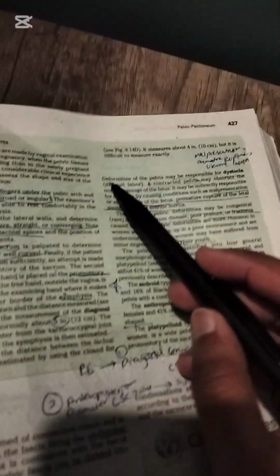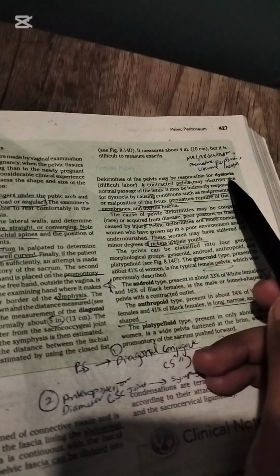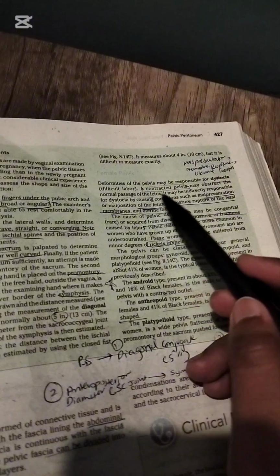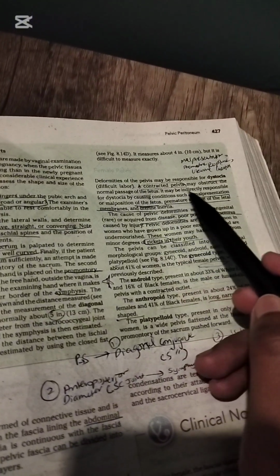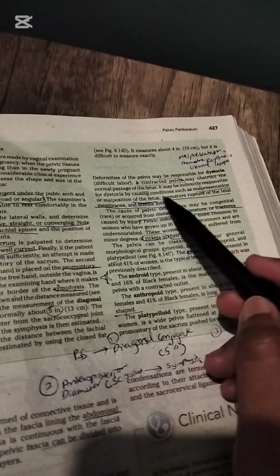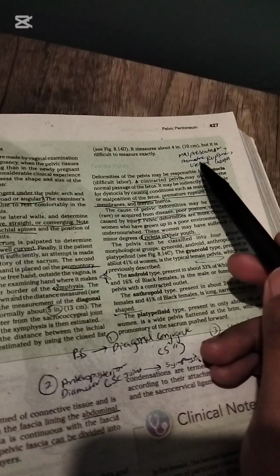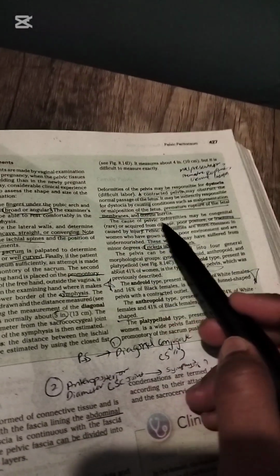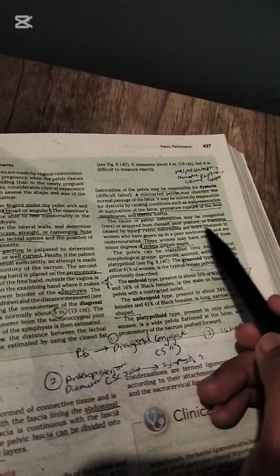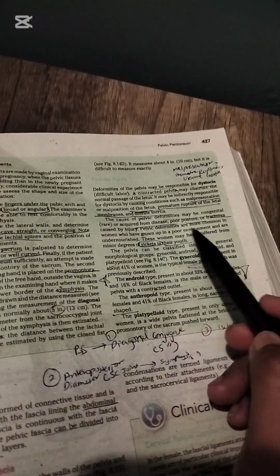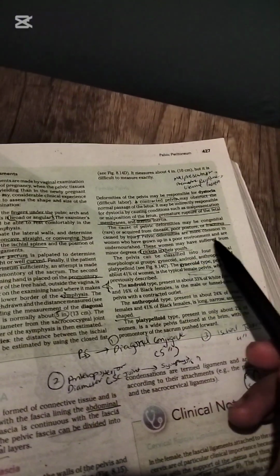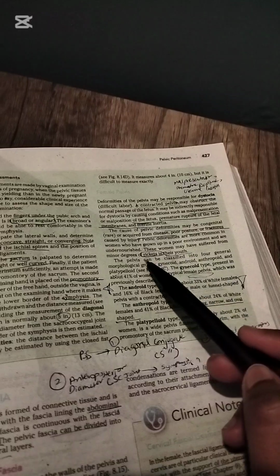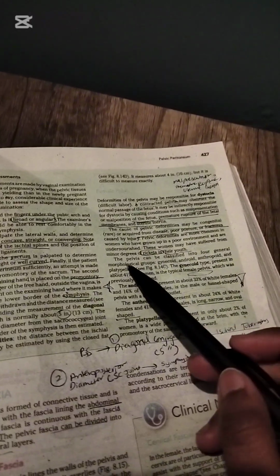Now let's talk about the female pelvis in more detail. Pelvic deformities may be responsible for dystocia, which is difficult labor. Contracted pelvis may obstruct the normal passage of the fetus. It may be indirectly responsible for dystocia by causing conditions which are malpresentation, premature rupture of the fetal membrane, and also uterine inertia. The cause of the pelvic deformities may be congenital or acquired from disease, poor posture, or fractures caused by injury. Pelvic deformities are more common in females who have been raised in a poor environment and have suffered from rickets at some point in their childhood or youth.